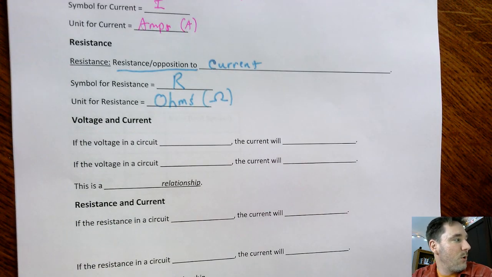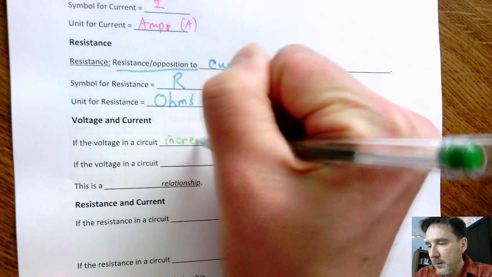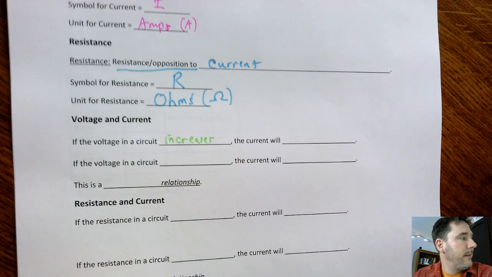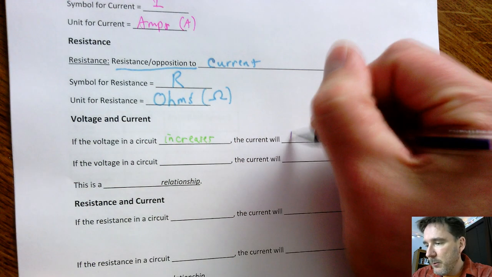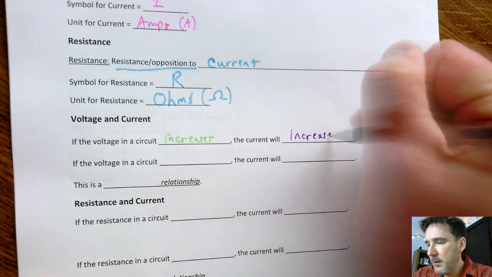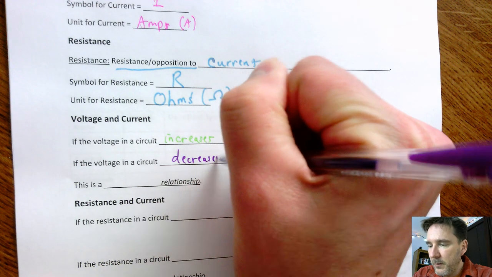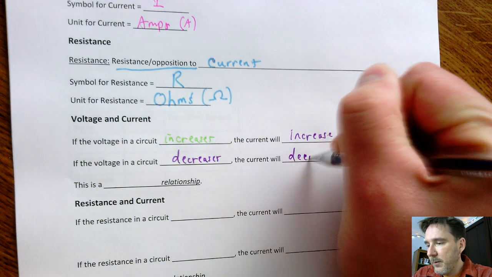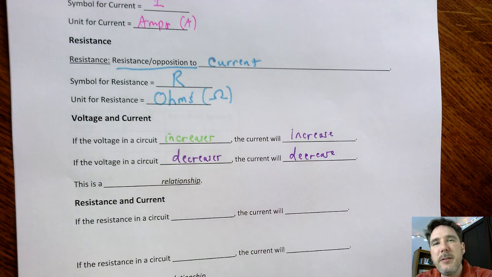So if the voltage and current, now there's a lot of ways that we can answer this question. Basically, the gist of it is if the voltage increases, that is a terrible choice of colors. I will not use that again. Let's go purple. So if it increases, then the current will increase. All right. If the voltage decreases, then the current will decrease. In the key, I think I might have written it, if the voltage doubles, the current doubles. It's saying the same thing.